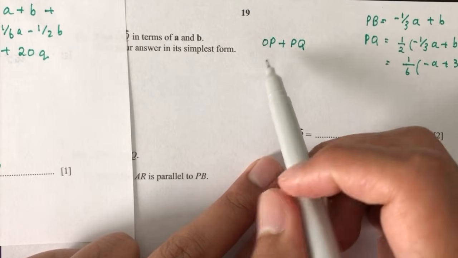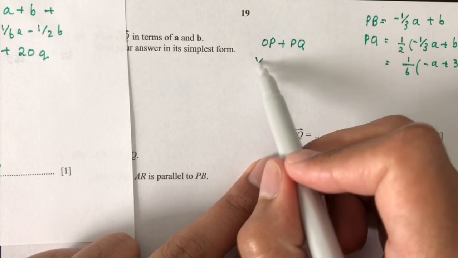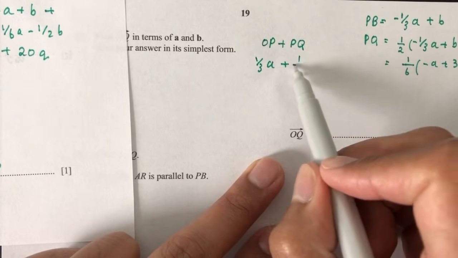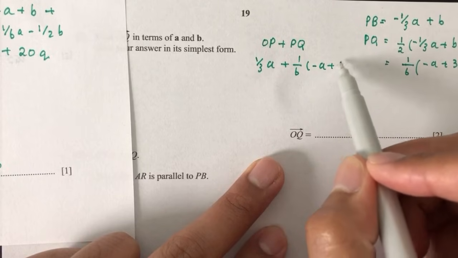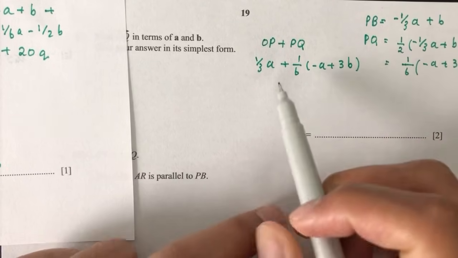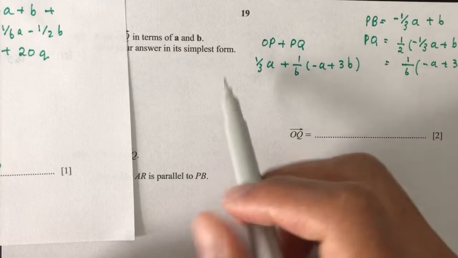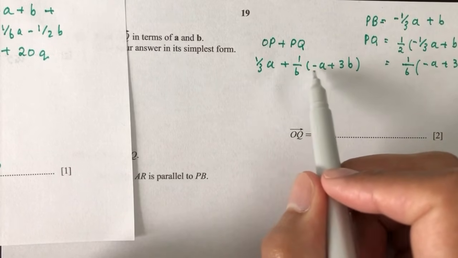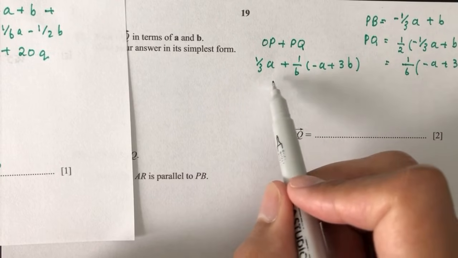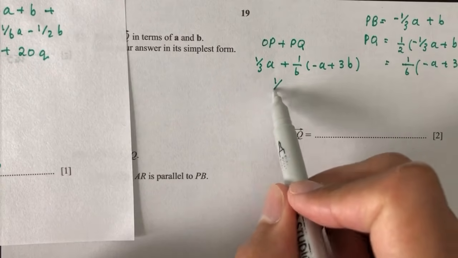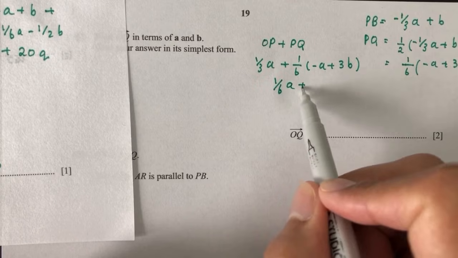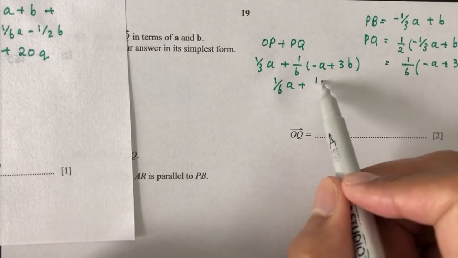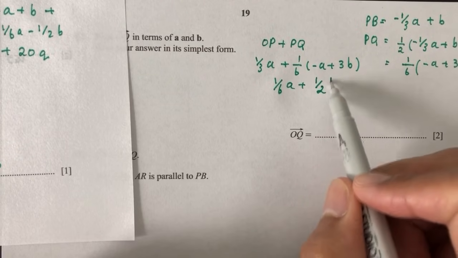So OP, we know that already. OP is 1/3 a plus PQ will be 1/6 of (minus a plus 3b). So now you have to simplify this. So 1/3 a minus 1/6 a. That will become 1/6 a plus half of b.